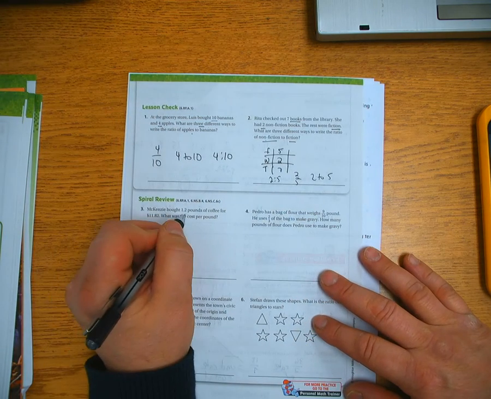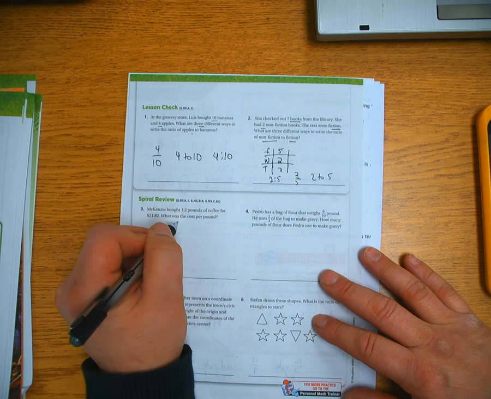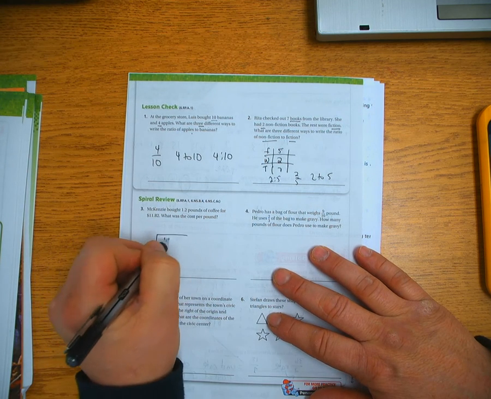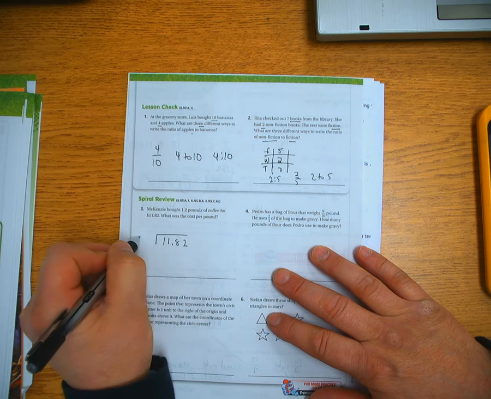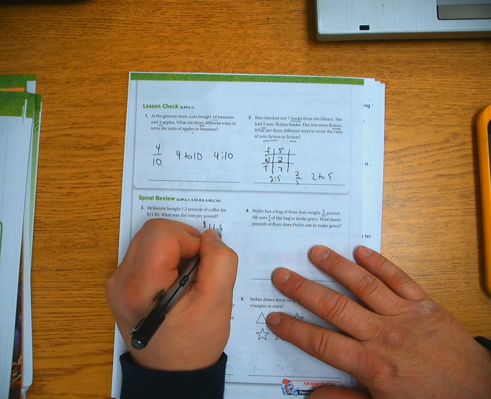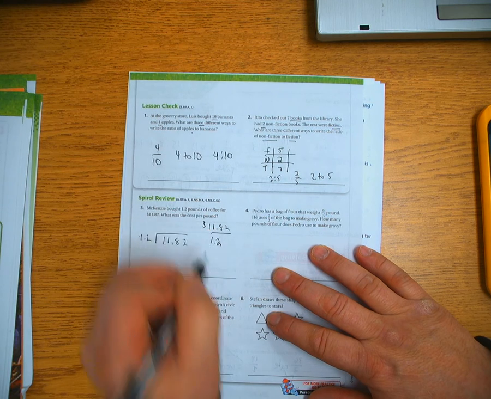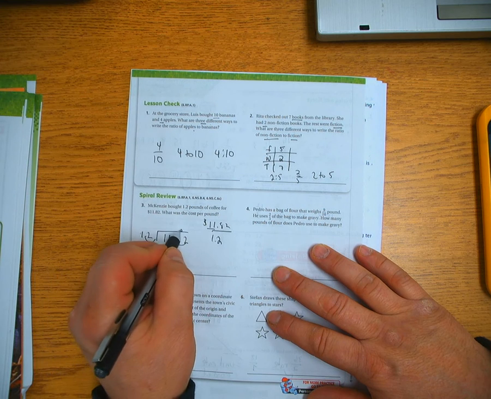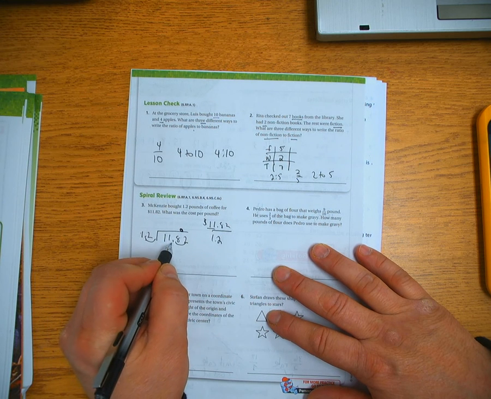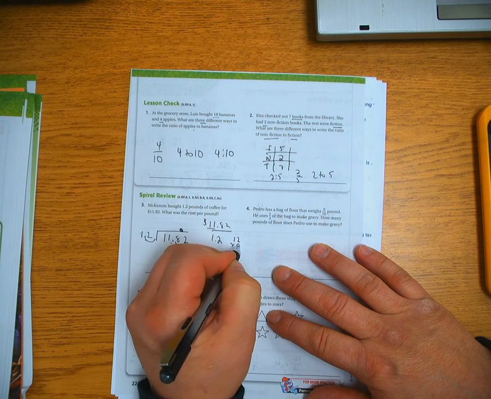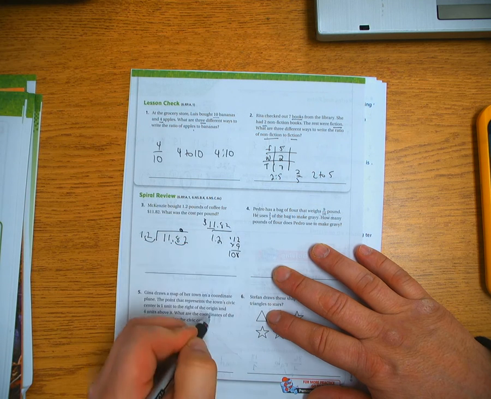Okay, Mackenzie bought 1.2 pounds of coffee for $11.82. What was the cost per pound? So we're really dividing here, $11.82 divided by 1.2. See, we have 11.82 for 1.2 pounds. That's a division problem. Over 1, and up. Doesn't go in there. 12 times 9 is 108.